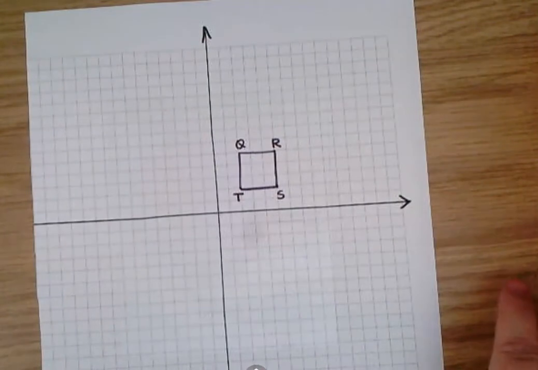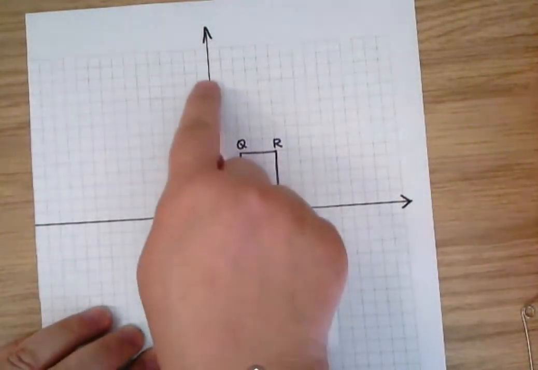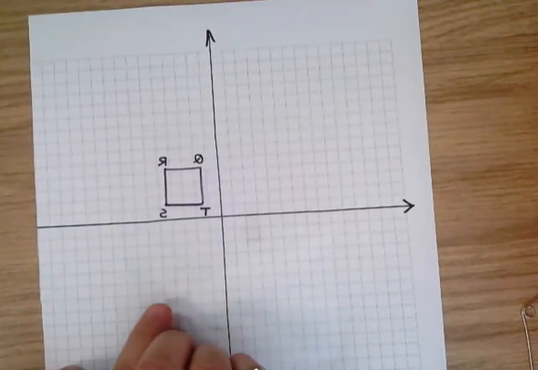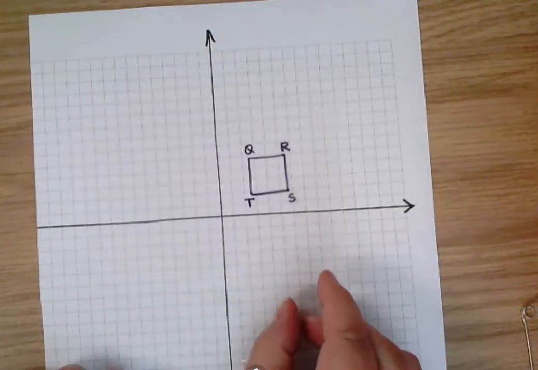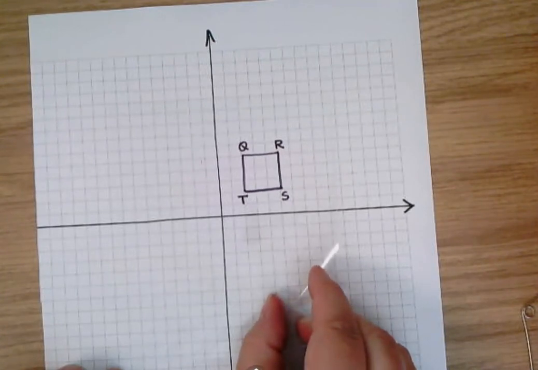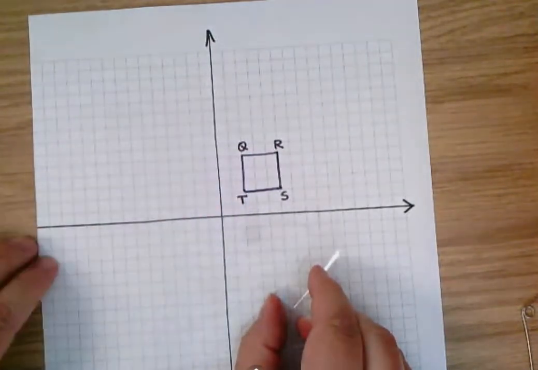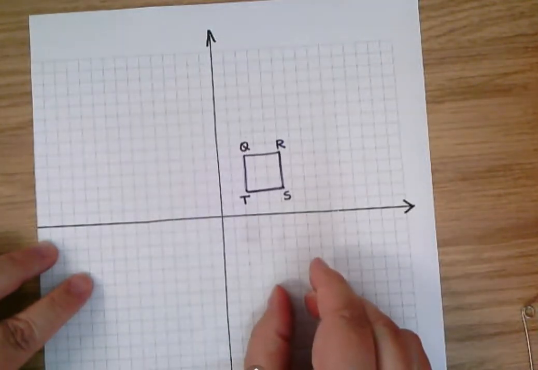Another thing you might think happened if you didn't know what point went where is you might think it was a reflection over this line where it would look just like this. All right, but notice the Q would stay closest to the line of reflection, which is in this case the y-axis. The Q and the T would stay closest, and the R and the S would be over there on the left, whereas the R and the S were originally on the right.